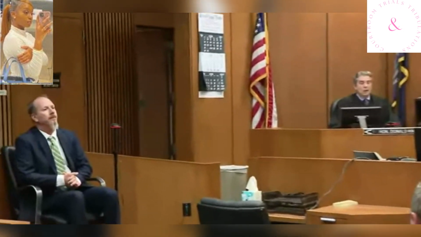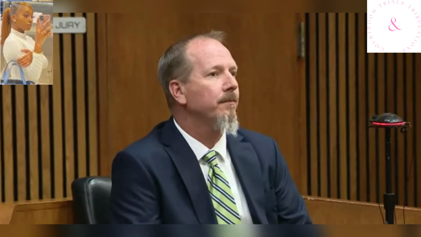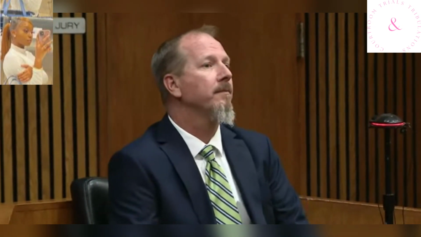And you also stated that some Ring cameras operate differently depending on the settings, if it's by sound or if it's by motion, correct? That's my understanding, yes. Okay. And you're not an expert on Ring cameras, correct? I am not. Okay. And you didn't do any independent verification to see how this particular Ring camera was set up, correct? Correct.